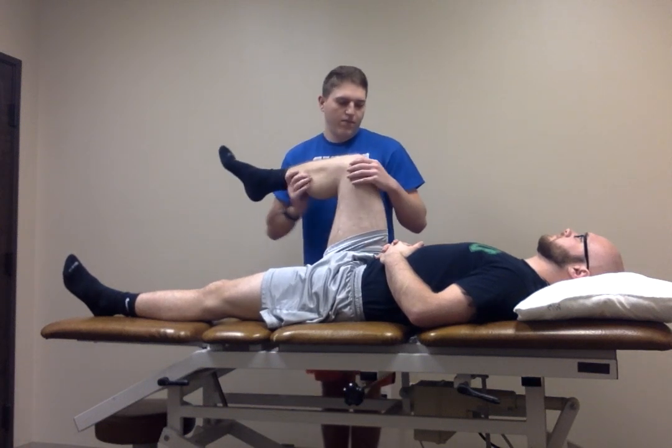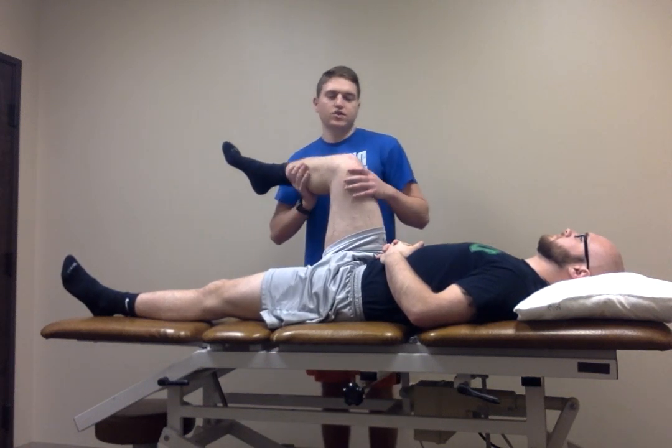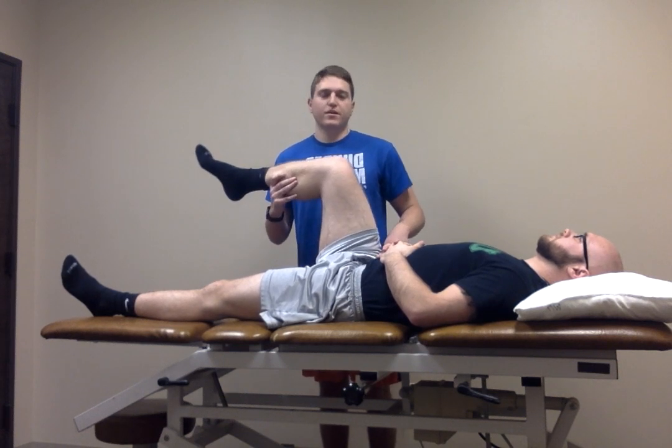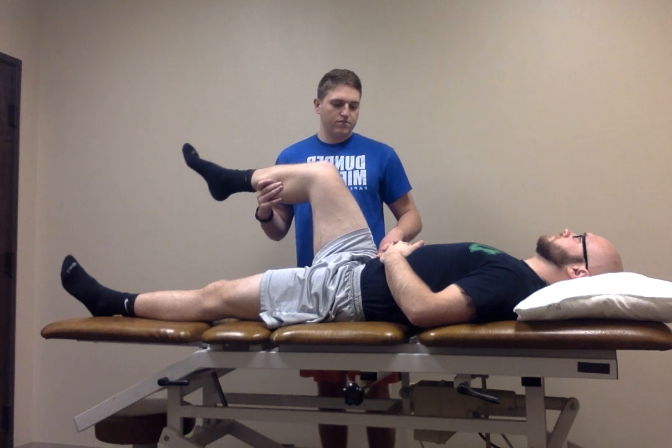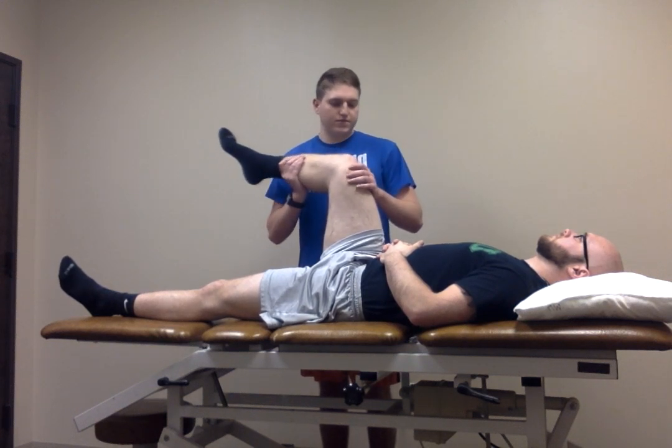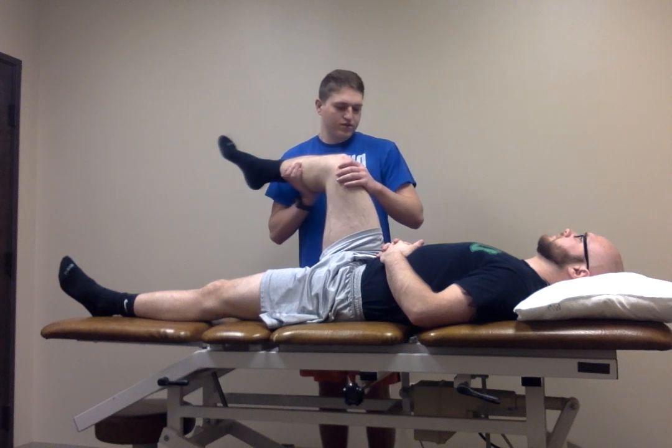And with this one, when you go into that internal rotation, if there's any pain or stretching on the anterior, it's going to be due to that compression force of the anterior capsule. And if it's posterior, that's going to be the stretching of the posterior capsule, bringing them into internal rotation.